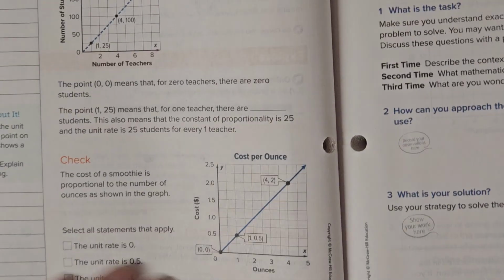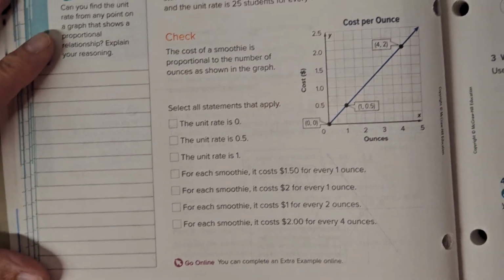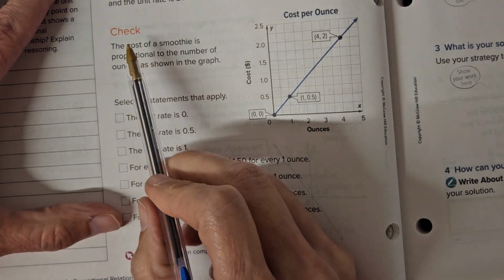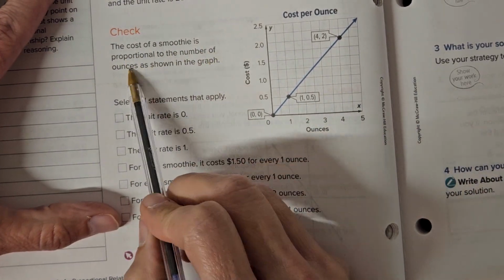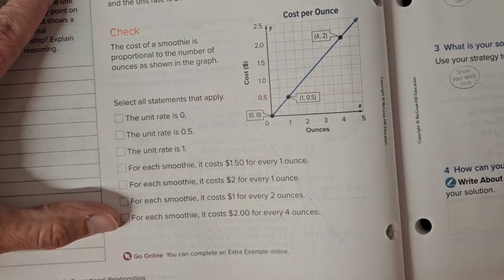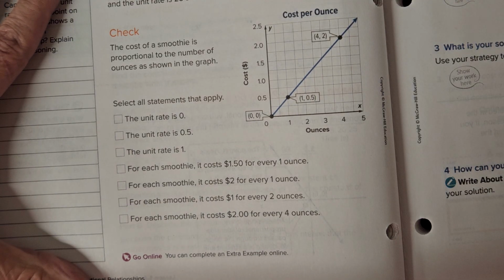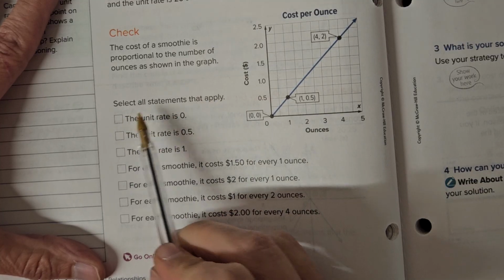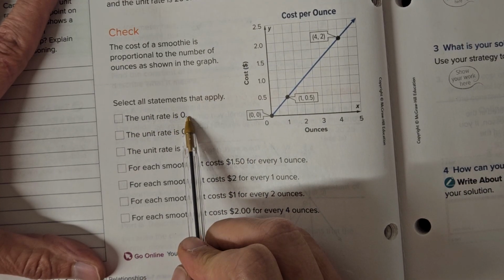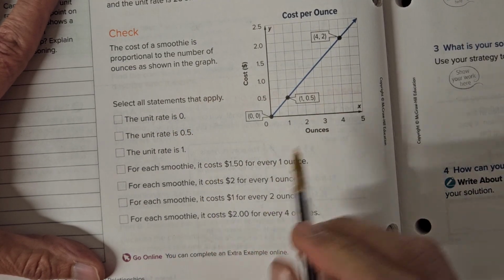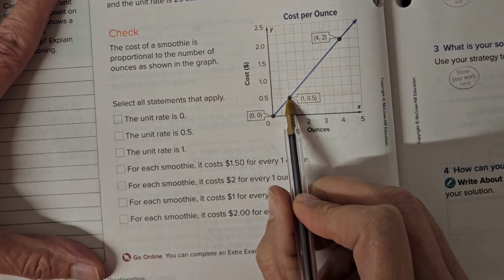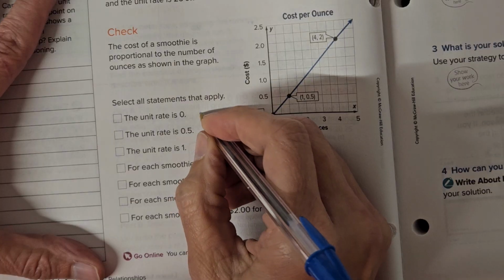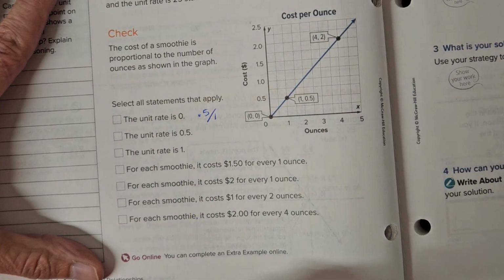Okay, let's go over to the check on page 36. The cost of a smoothie is proportional to the number of ounces shown in the graph. I think we know that if the smoothie gets bigger, there's more ounces and the cost goes up. So select all the statements that apply. The unit rate is 0. Well, let's first find the unit rate. Remember, that's the per 1. So over 1, where does it meet? 0.5. So the unit rate is 0.5 per 1.